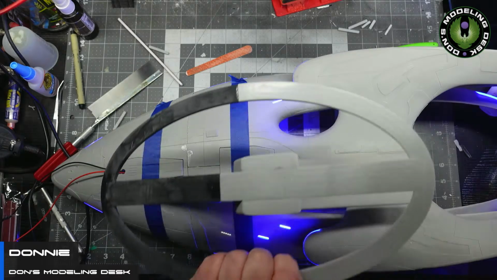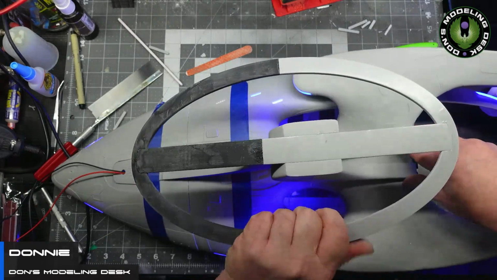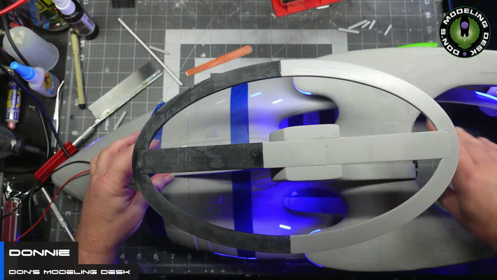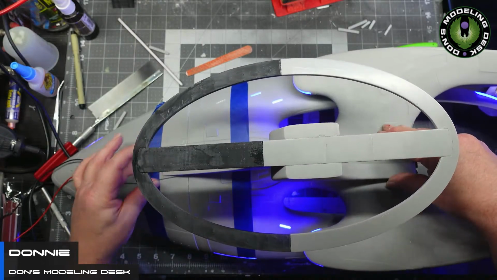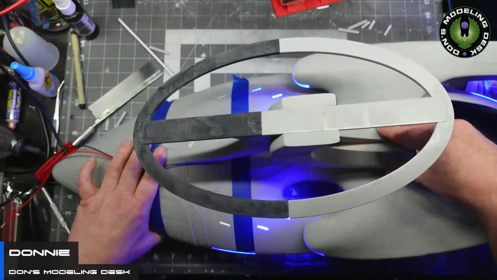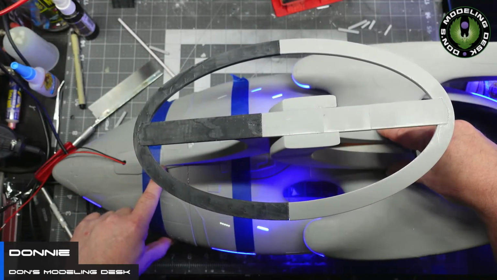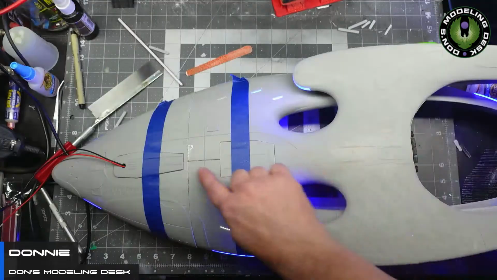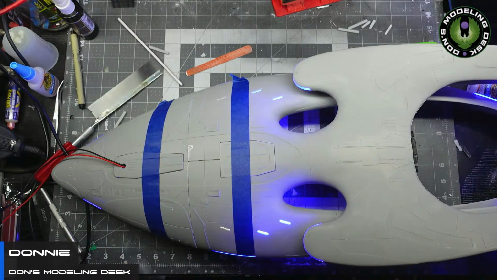Yeah, but this sits on like that. Yeah. You can't see it though, but it just sits right on that little panel there. There's nothing there to hold it. You can barely notice that chunk you added into the base there.